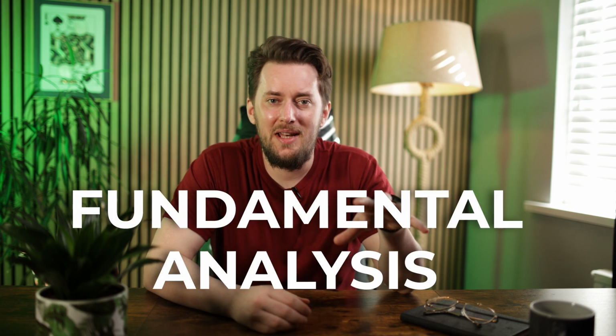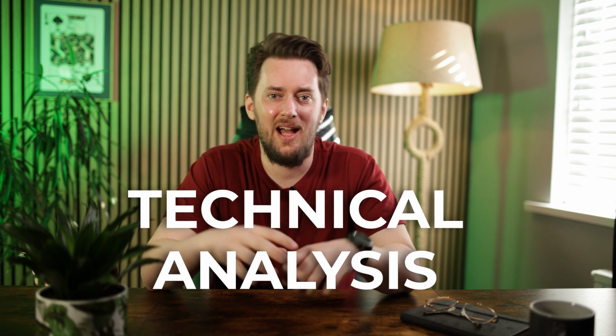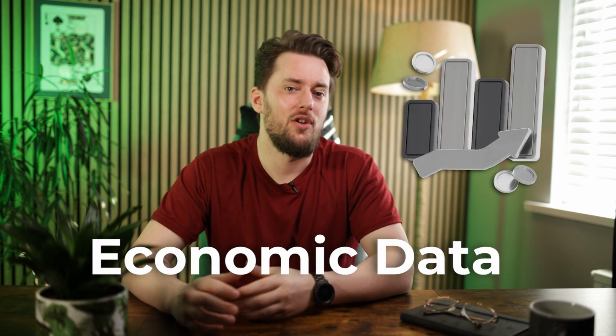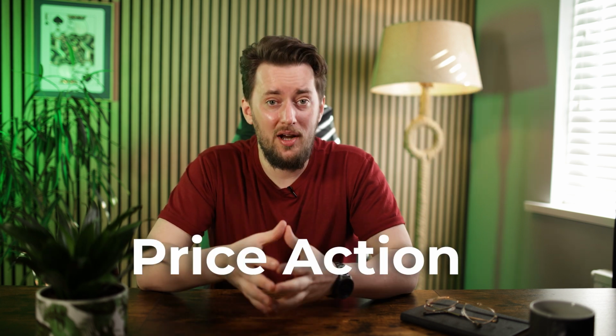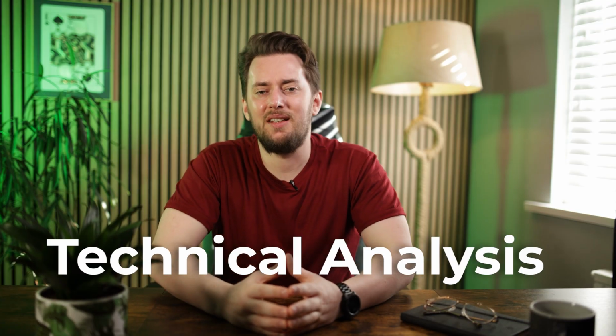When it comes to trading the financial markets, there are two main ways people approach it: fundamental analysis and technical analysis. Fundamental analysis looks at the big picture, things like economic data, politics, and global events that impact a country's currency. On the flip side, technical analysis is all about the charts. It focuses on price action to figure out when a new trend is starting. Both methods aim to spot trends, but when it comes to timing, technical analysis takes the win.